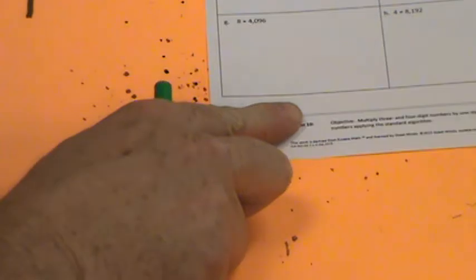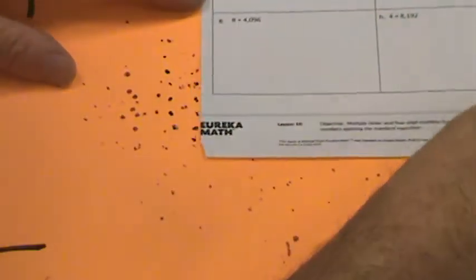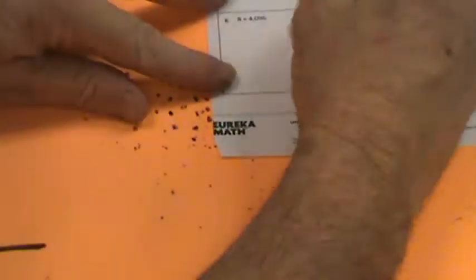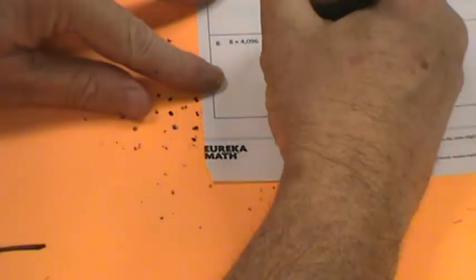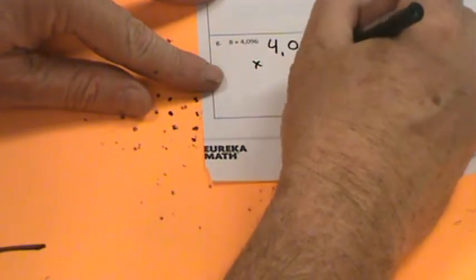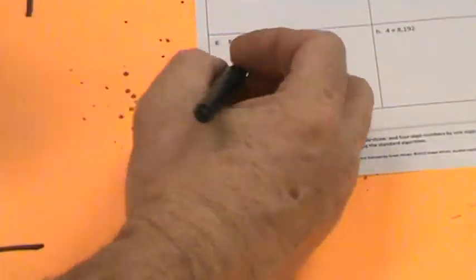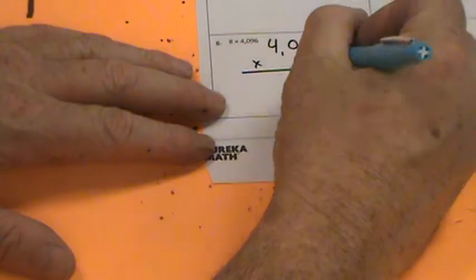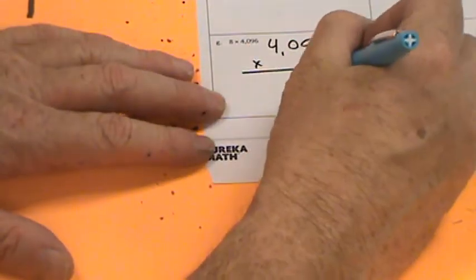Let's give one more shot. Let's shift gears a little bit and go over here to G. And G is reading, if you can see this all nice and neat, 4,096 times 8. And notice how I put the multiplication sign all the way out here. It gives me a little more room to work with. So 6 times 8 is 48. 8 times 6 ones.